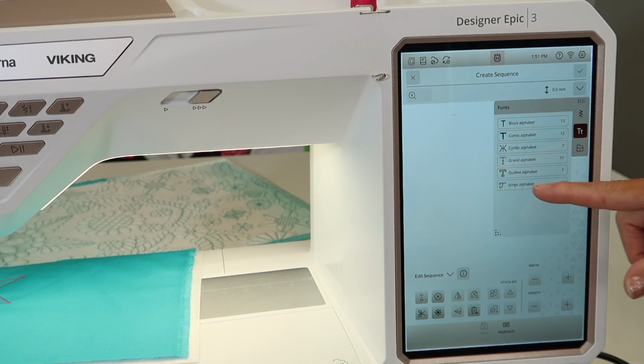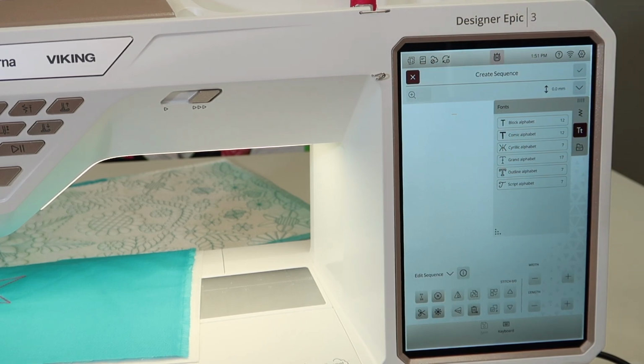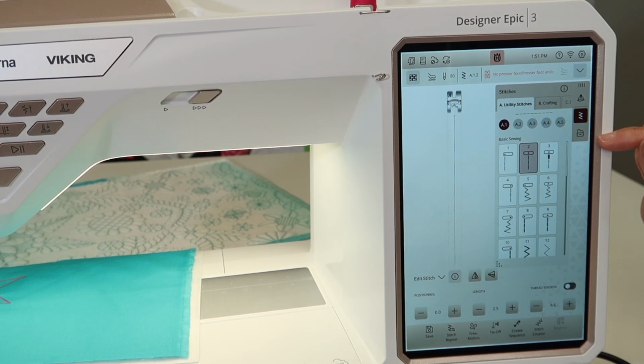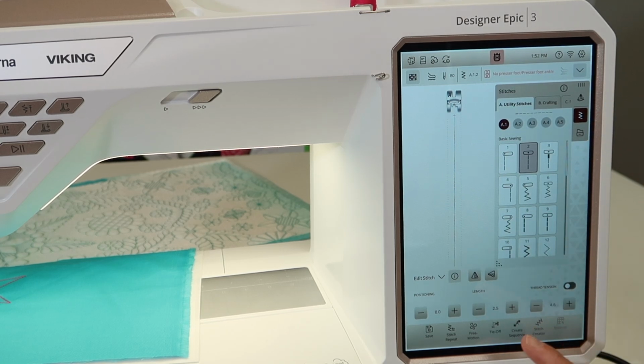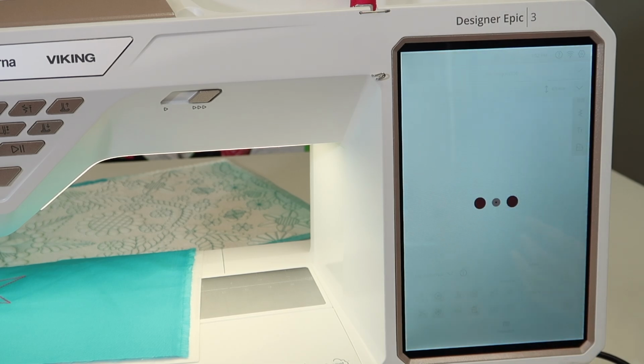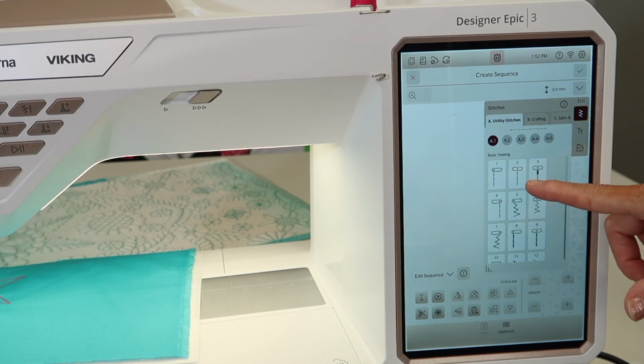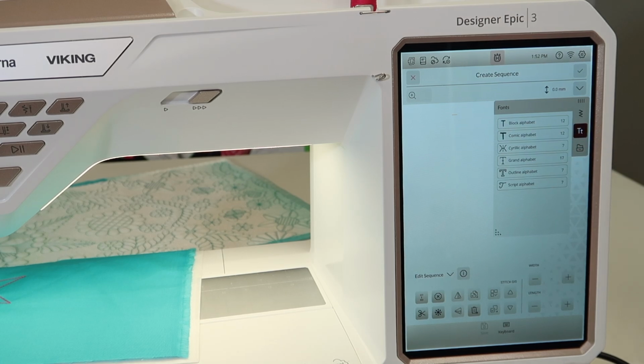So let's talk about the different fonts you have and the sizes. But just to X out of here, that's how you would close the sequence. Do you notice on the side you do not see the little T tab? That's how you know you've got to go find it somewhere else. So Create Sequence is like opening up a memory. You can combine decorative stitches with fonts, or you can do just fonts. There are lots of different options that you can do with the memory. So this is both fonts and memory understanding.